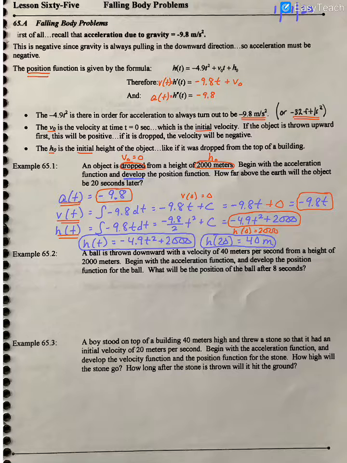Okay, example 2. A ball is thrown downward with a velocity of 40 meters per second from a height of 2,000 meters. Begin with the acceleration function and develop the position function for the ball. What will be the position of the ball after 8 seconds? So, if you notice, a similar problem to last time. If you identify some initial information: a ball is thrown downward with a velocity of 40 meters per second.